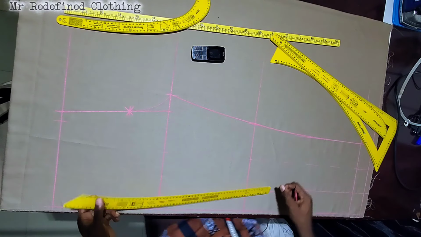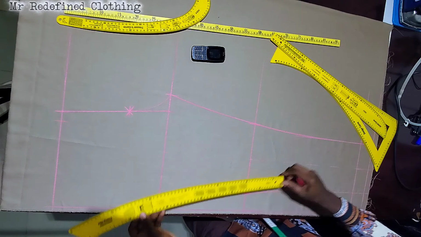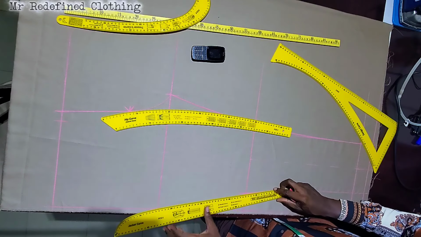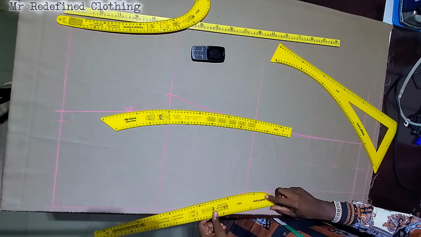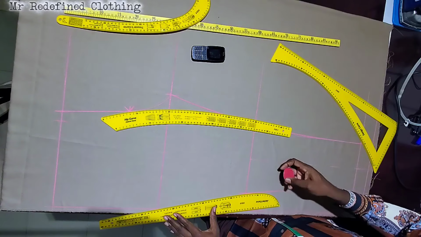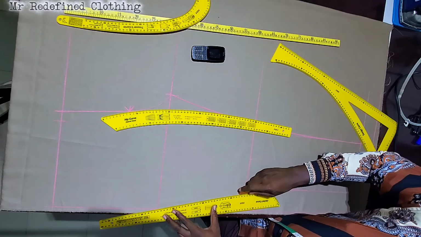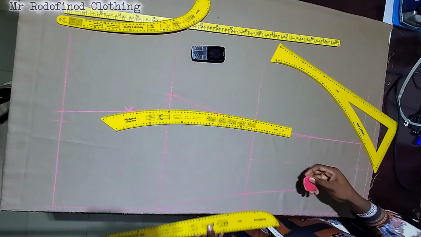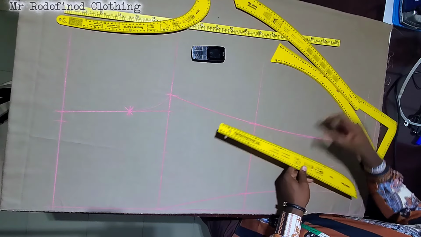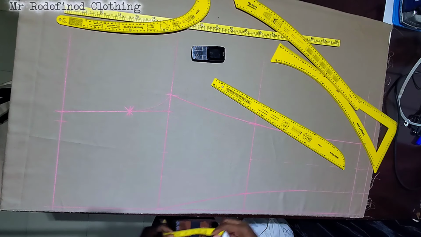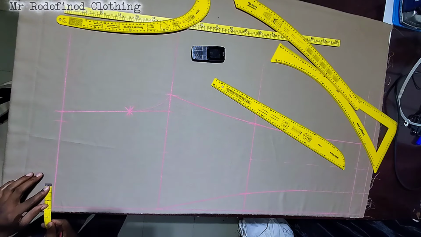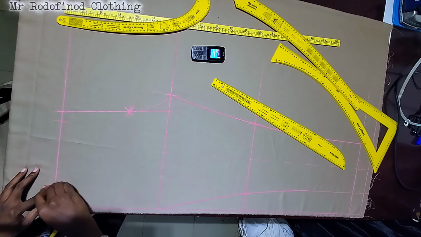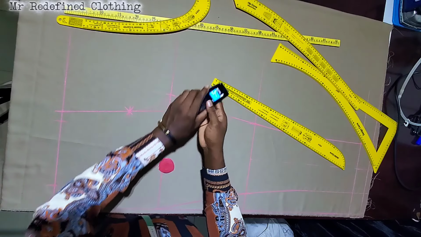You just make sure you place it in a way. You can even use a straight line or a bit slanted line to connect this. I think this is even better. So you make it a bit curvy, not too curvy and not too straight as well. So you have gotten that. And then the next is the pocket point. Here is 2.5 inches, 2.5 inches from here.